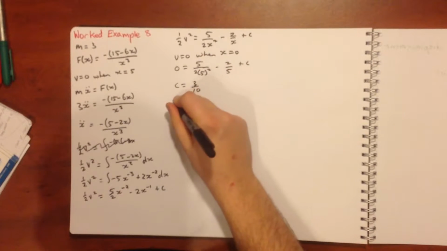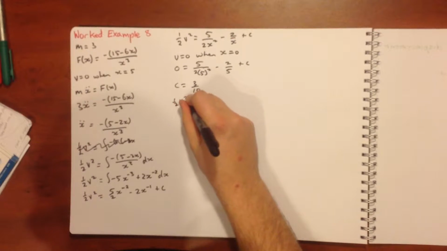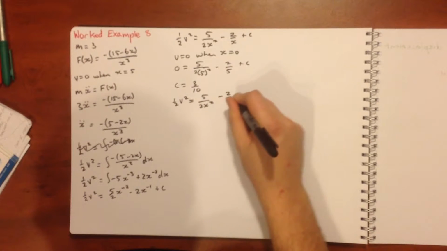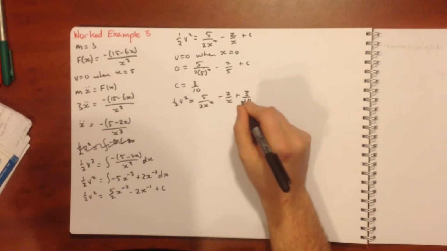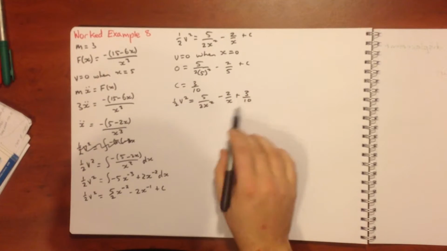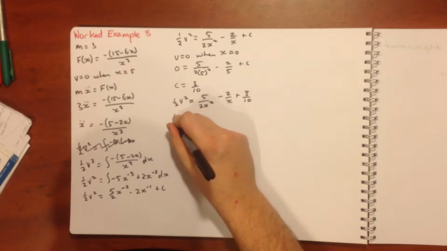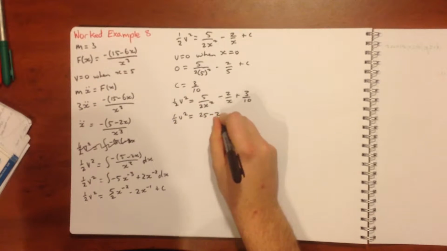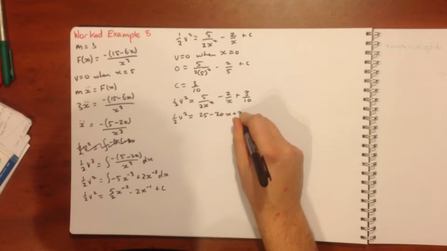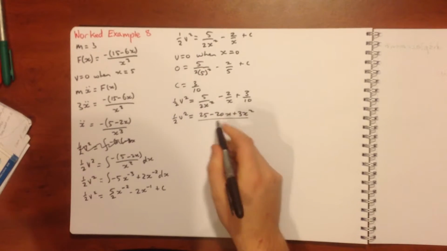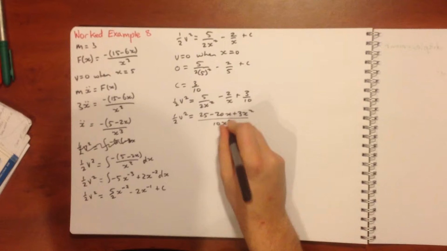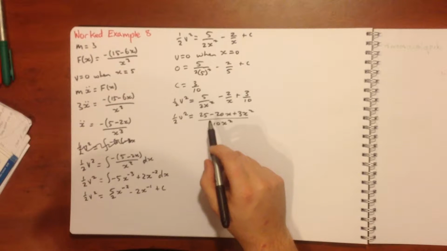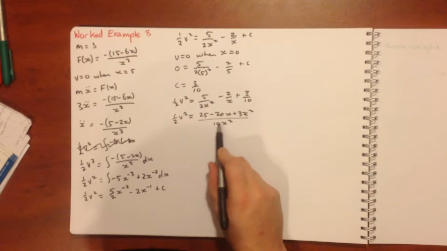That means a half v squared equals 5 on 2x squared minus 2 on x plus 3 on 10. We make all our denominators the same and bring it together, so a half v squared is equal to 25 minus 20x plus 3x squared all over 10x squared. Then we can multiply by 2, which is going to cancel out with our 10 here.